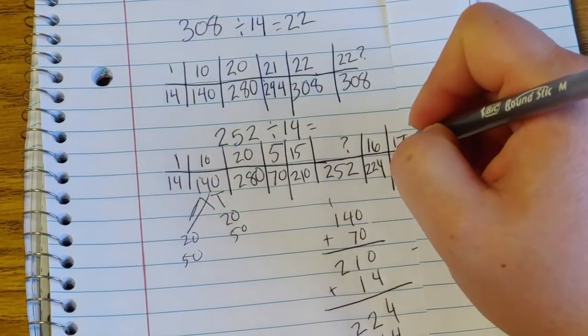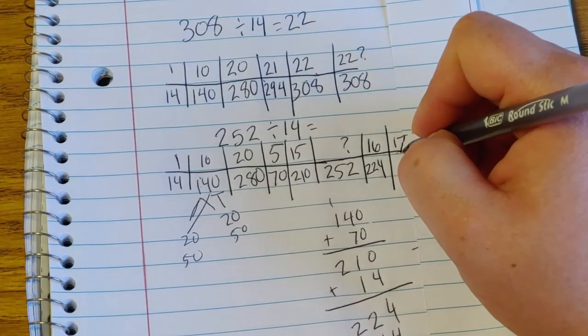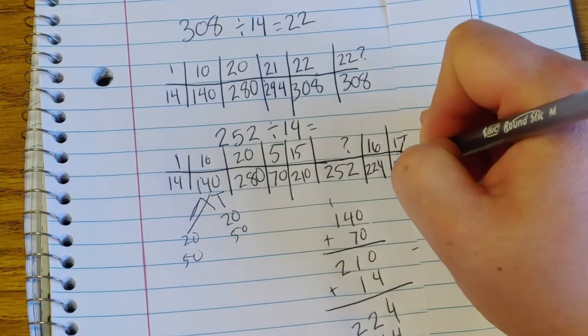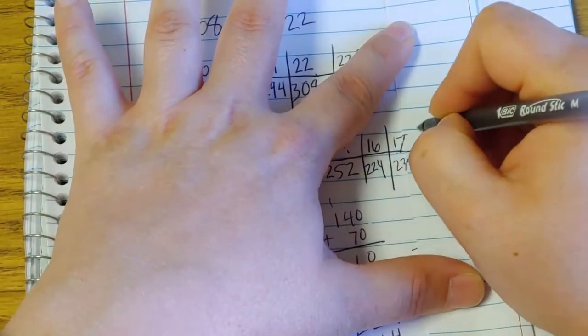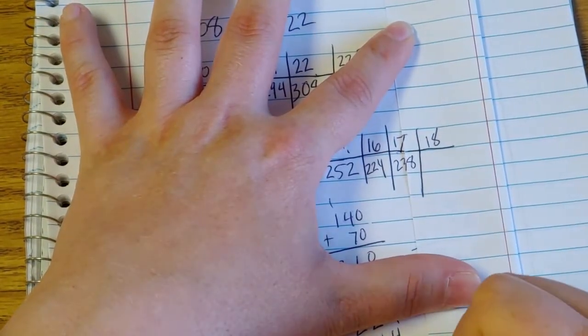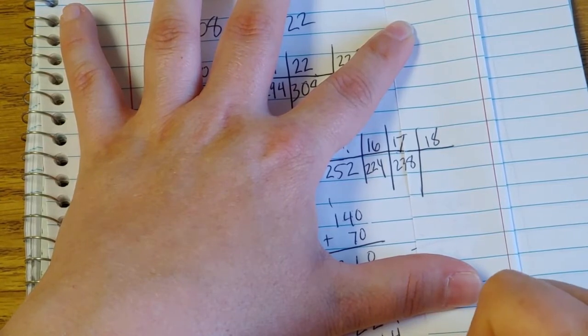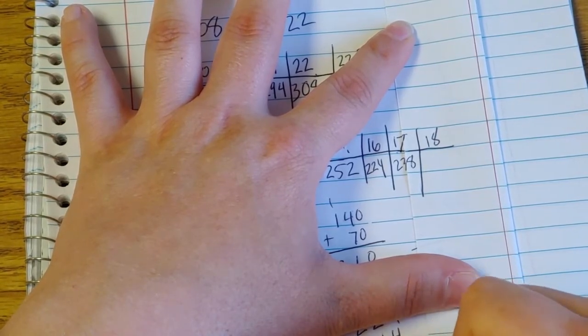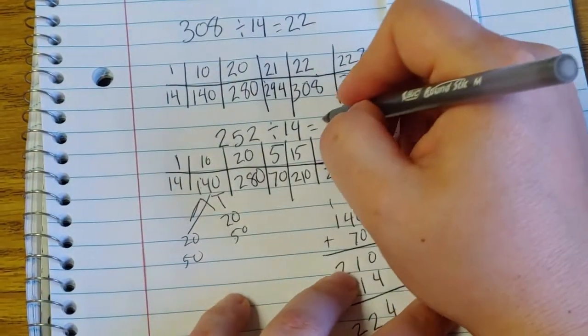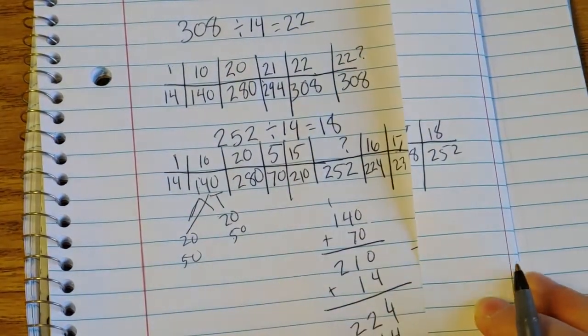Oh, man. I'm still wrong. All right, how about 18? I feel like we're getting really close here. 8, 9, 10, 11, 12. 3, 4, 5. There it is. 252. So our answer is 18.